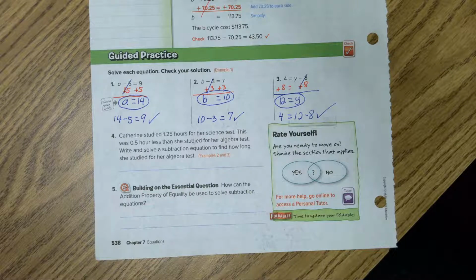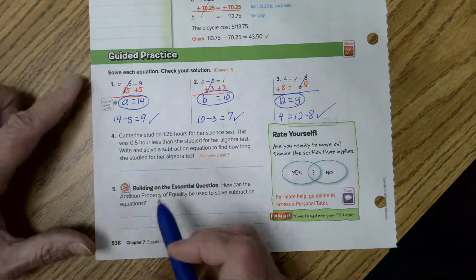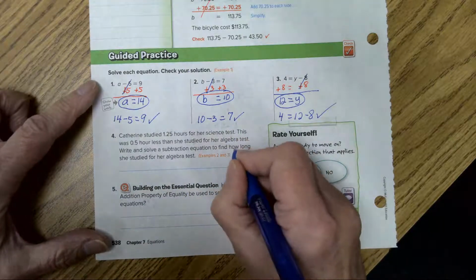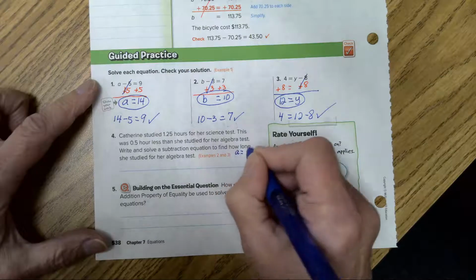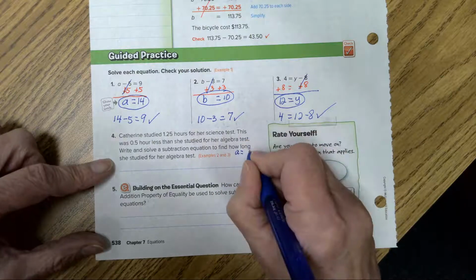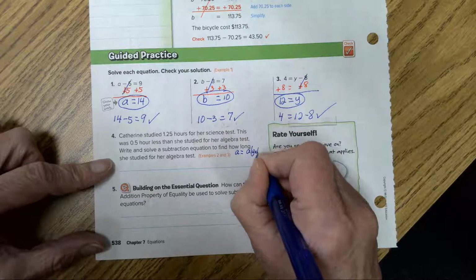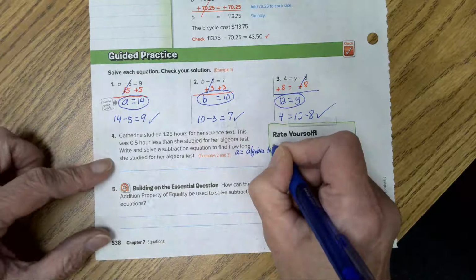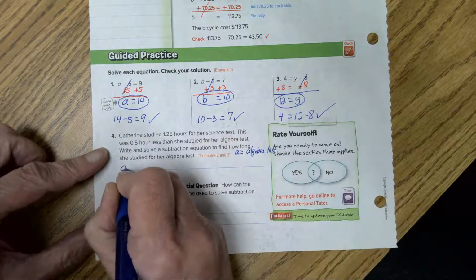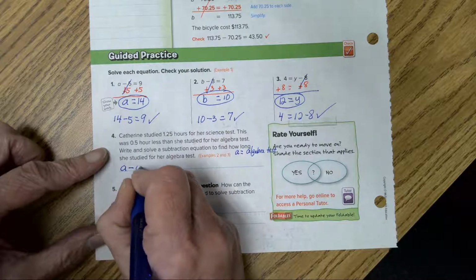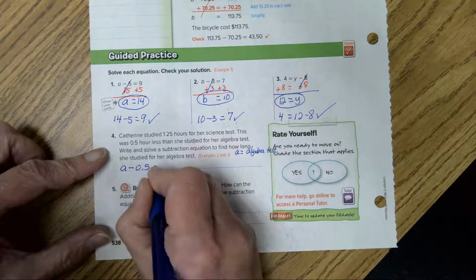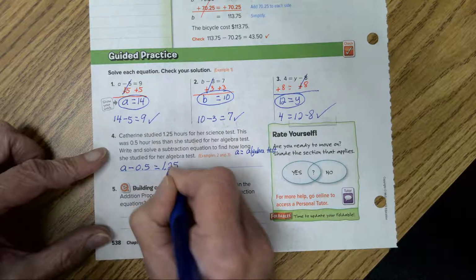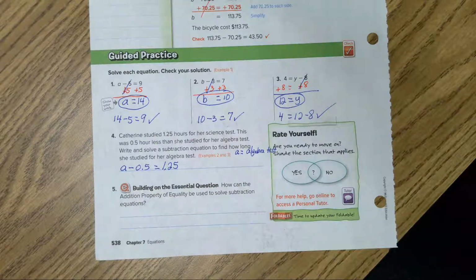On this problem, I'm going to use the variable A equals algebra test. So that's the variable I'm going to use. And I'm going to write A minus 5/10 equals 1 25/100. That is my equation. Remember, equations have equal signs.